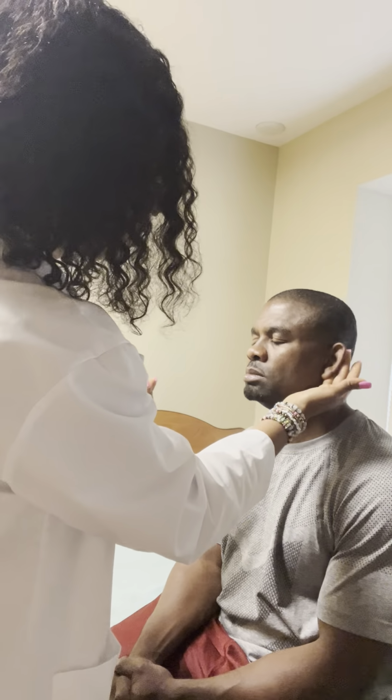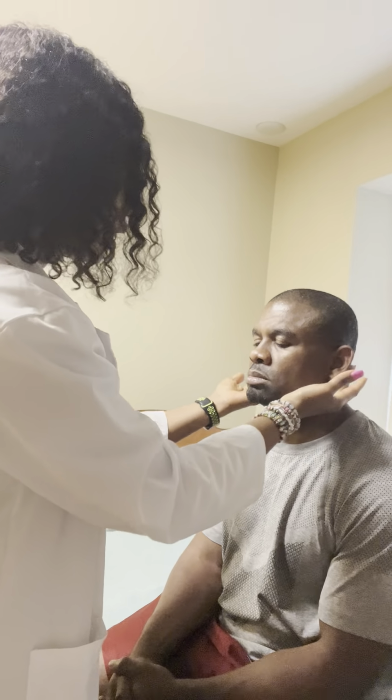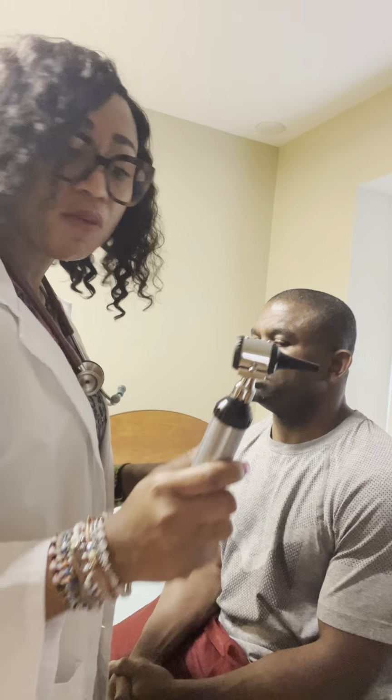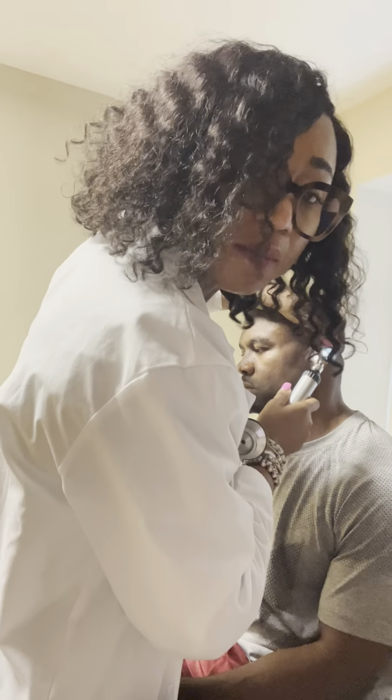Next, I'll be checking the ear. I will inspect the ear for any nodule or redness. Do you have any tenderness? Yeah. I'll be using my otoscope to look inside the ear, and I will pull the ear up and back, and I'll be assessing the external auditory canal for any redness. I don't see redness, swelling, drainage, or discharge. The tympanic membrane is pearly gray, and the middle ear has no effusion.